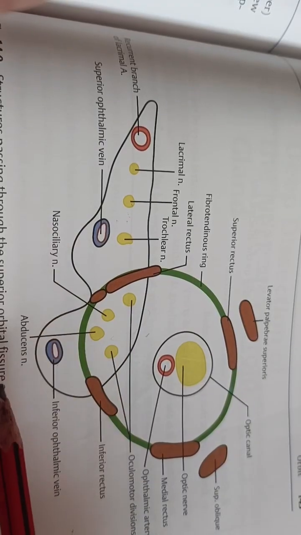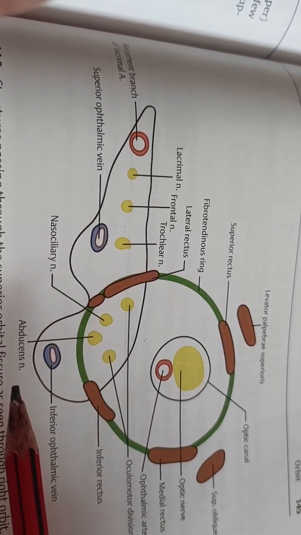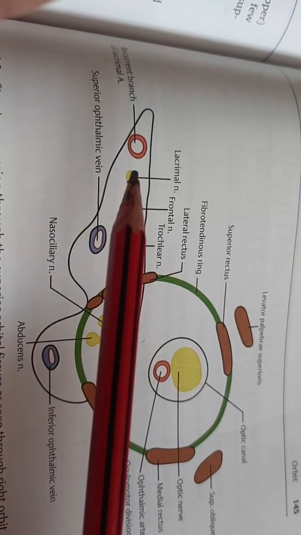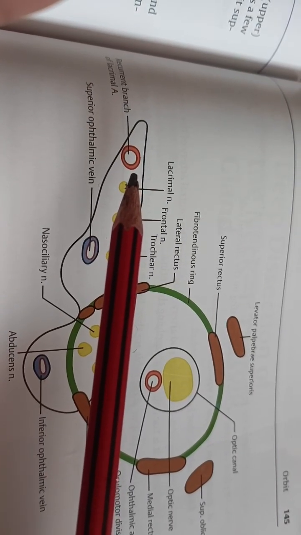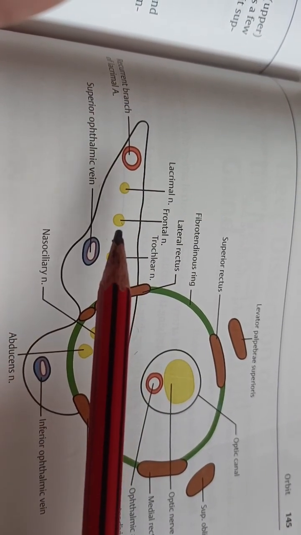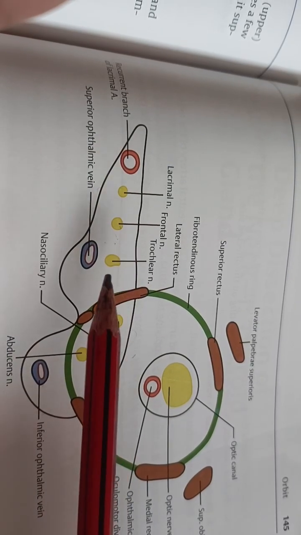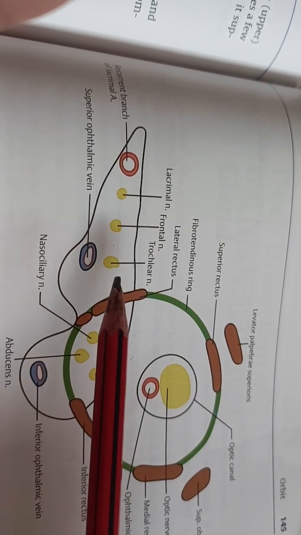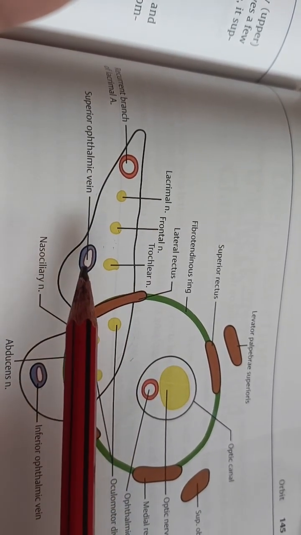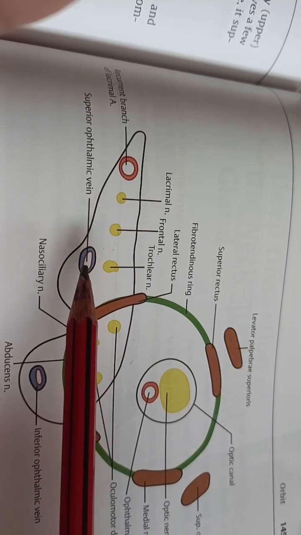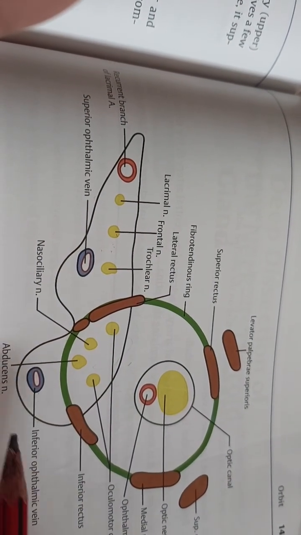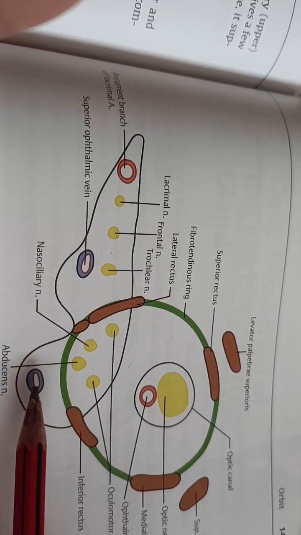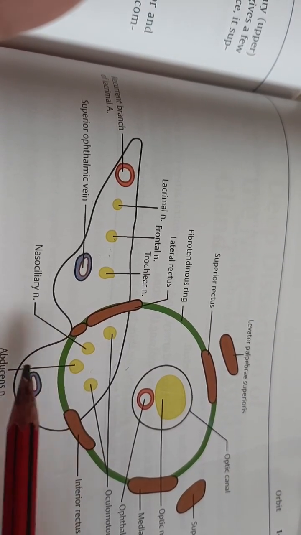What are the structures passing through the fissure? You can see there are many structures. Here you can see the recurrent branch of the lacrimal artery, lacrimal nerve, frontal and trochlear. You can remember this as LFT. And then this one, the superior ophthalmic vein. When you put this in the diagram, you can also include the inferior ophthalmic vein, which is the only content in the lower medial part.